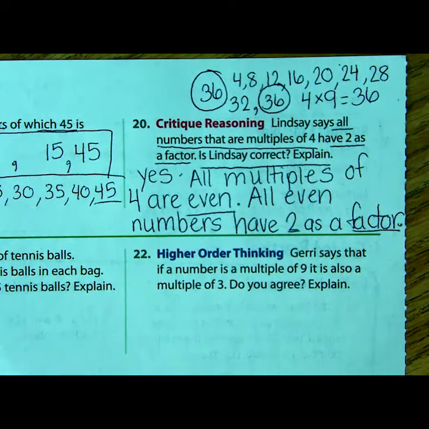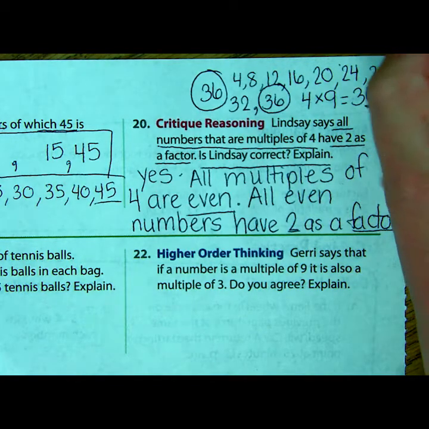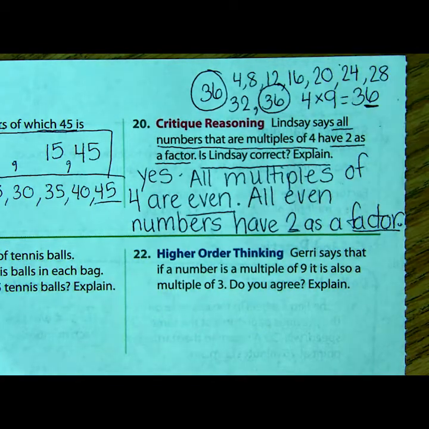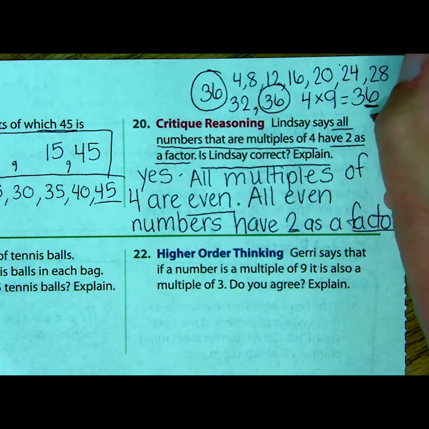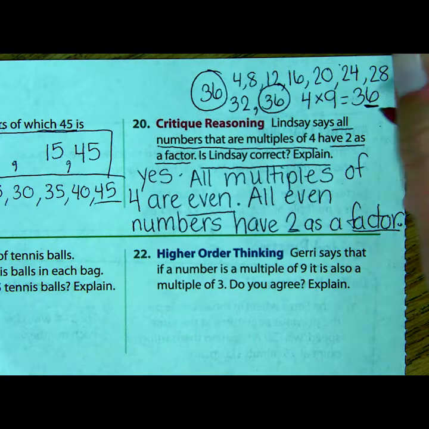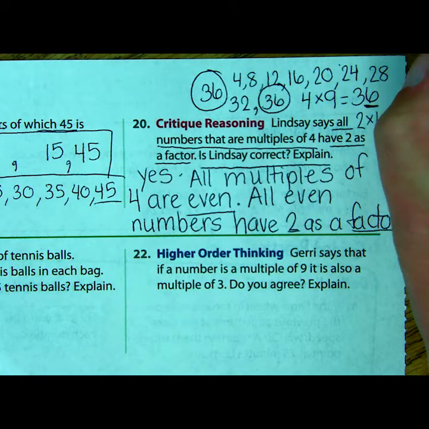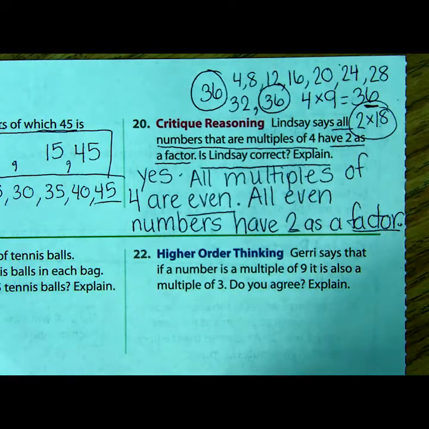Now, we also want to know, is 2 a factor of 36? 36 is an even number because it ends in the number 6, so 2 is a factor of 36. You would multiply 2 times 18 to equal 36.